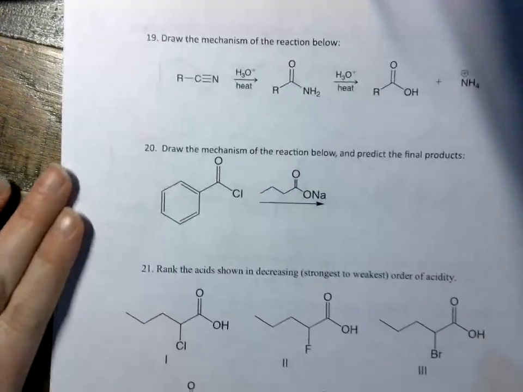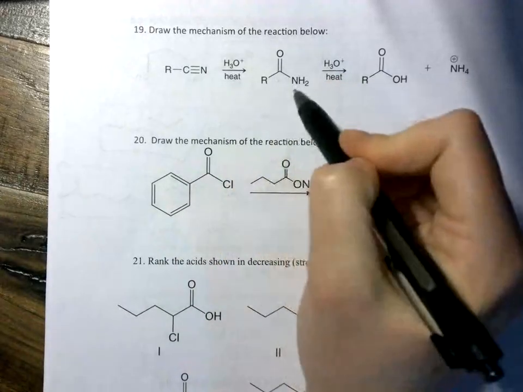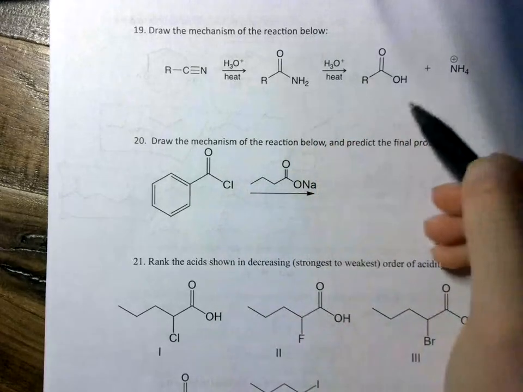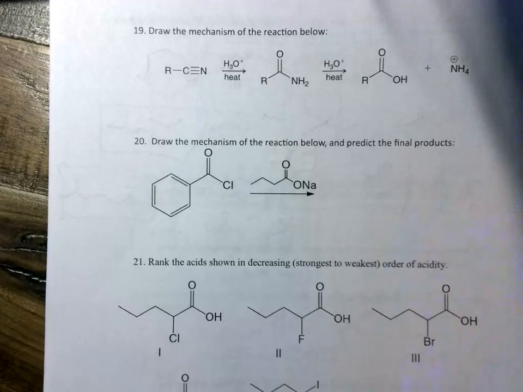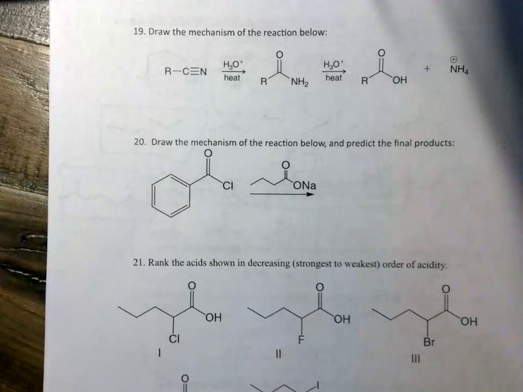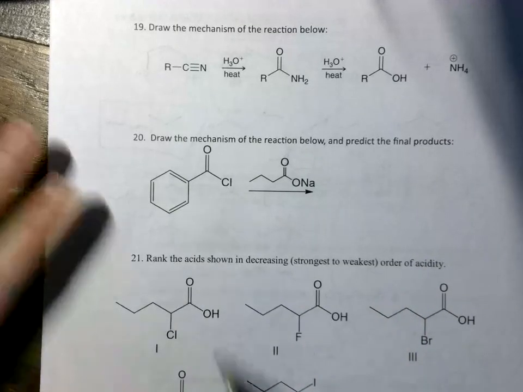Okay, next question. If you hydrolyze a nitrile, it gives you an amide. And then if you continue to hydrolyze that, you get a carboxylic acid. So you actually have this exact mechanism in your notes, and this video is already really long, so I'm not going to go over it with you.